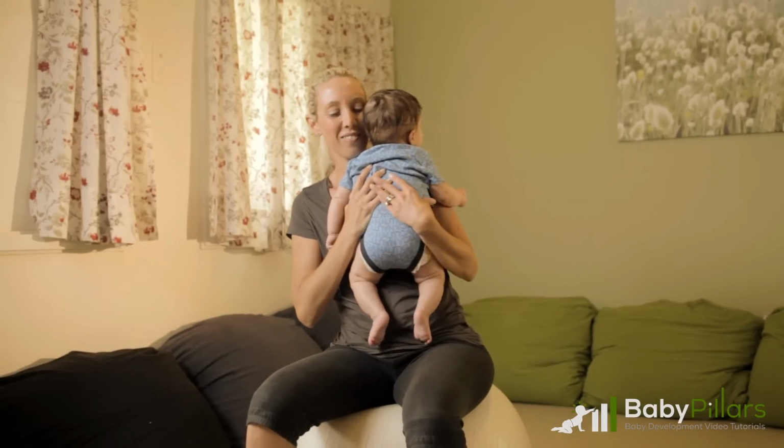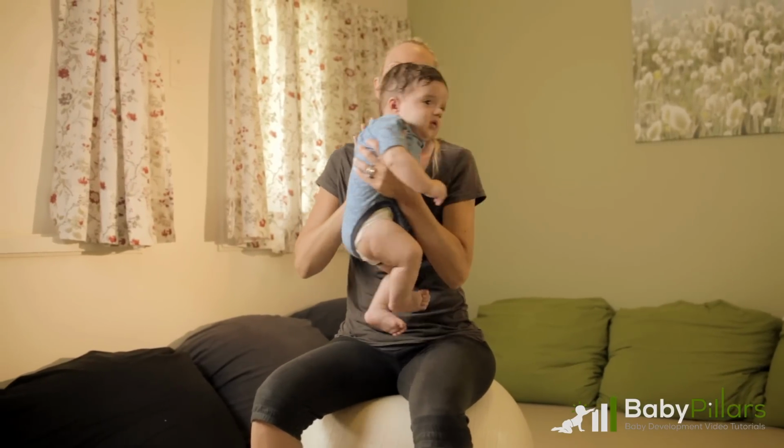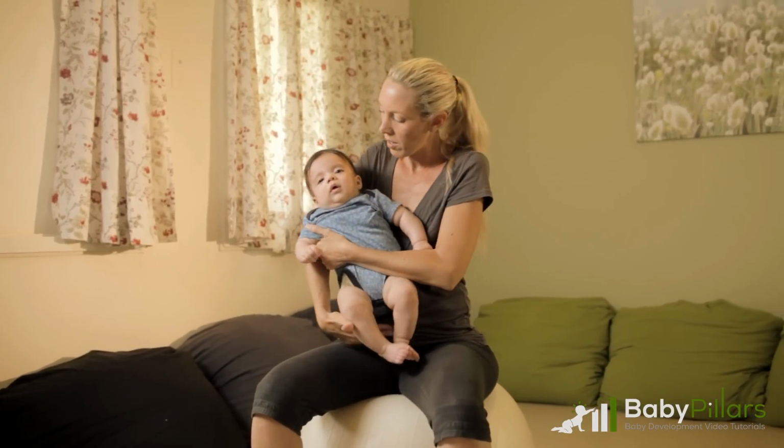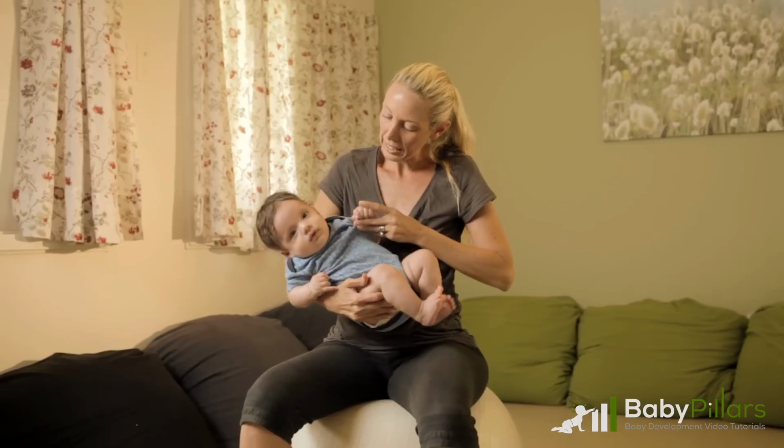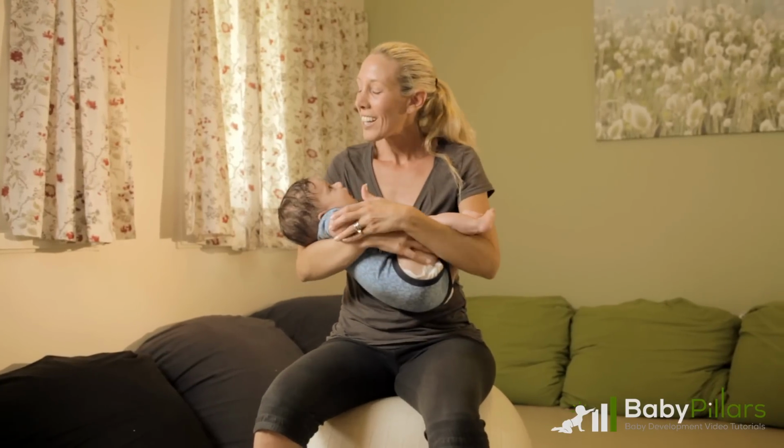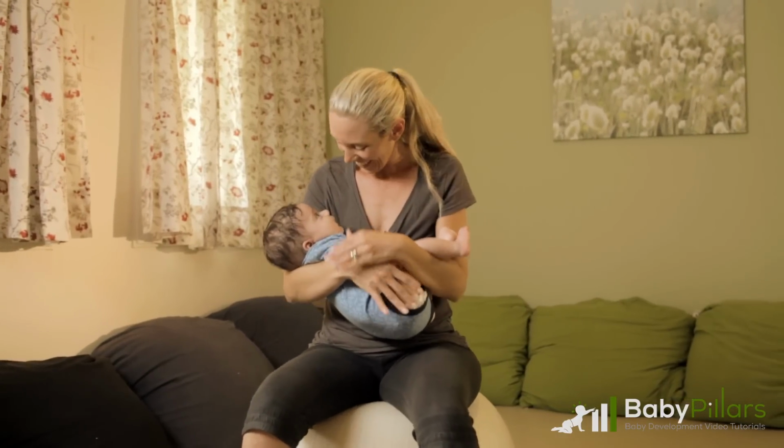Hold your baby by their ribs and gently move them to the cradle position, which you learned in the previous BabyPillars tutorial, the basic holding positions. This is the position your baby remembers from their time in the womb.